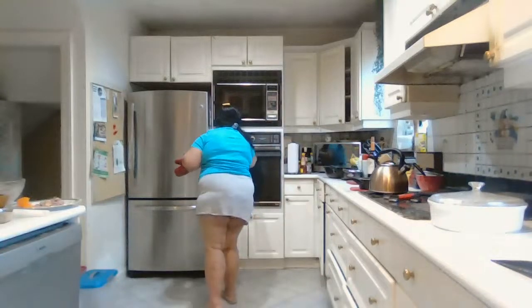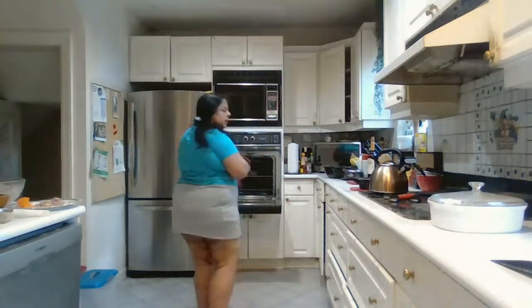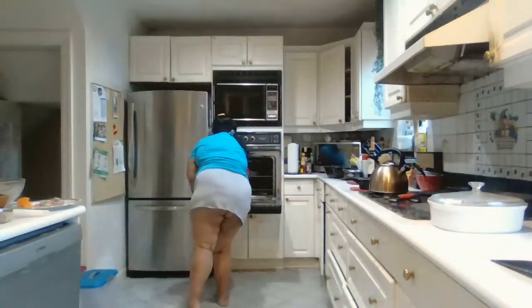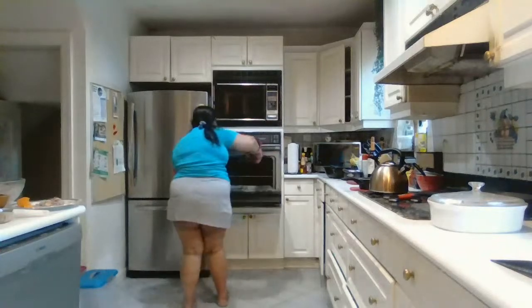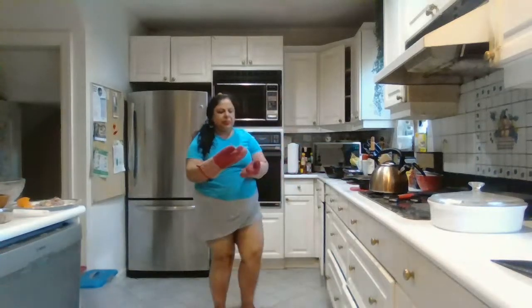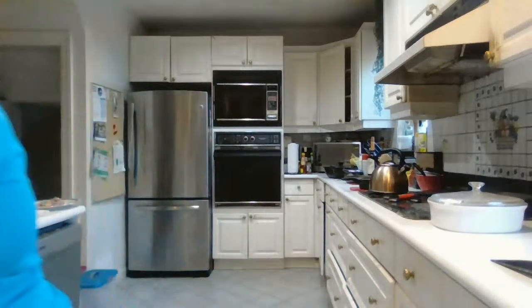The timer went off. So that's done, and I'll be making the flour. It just needs custard and some fresh fruit, but that's part two.